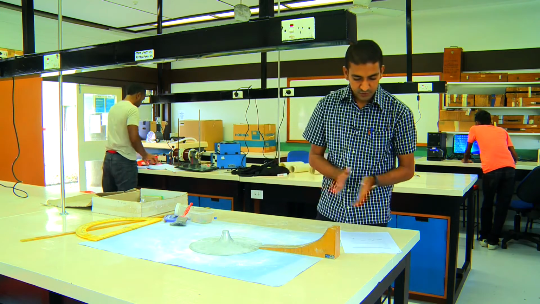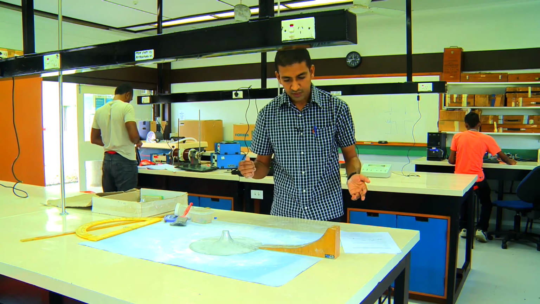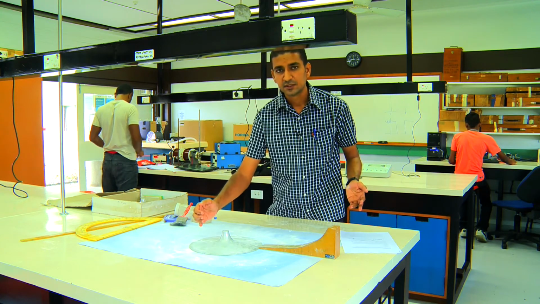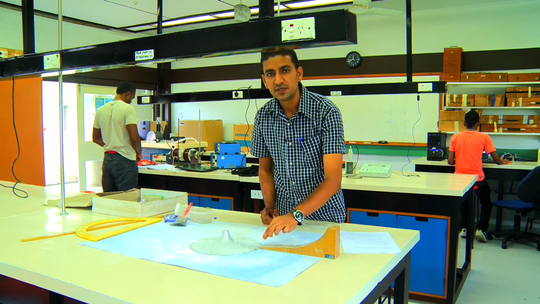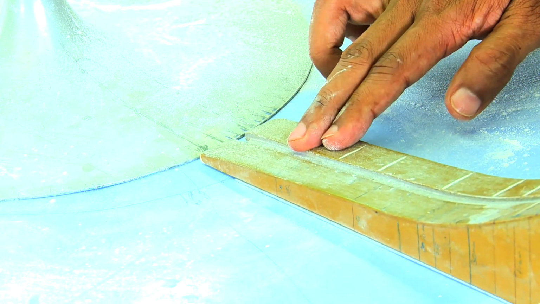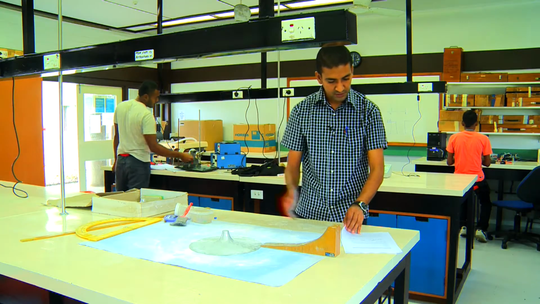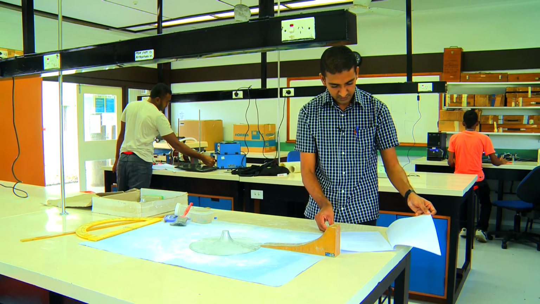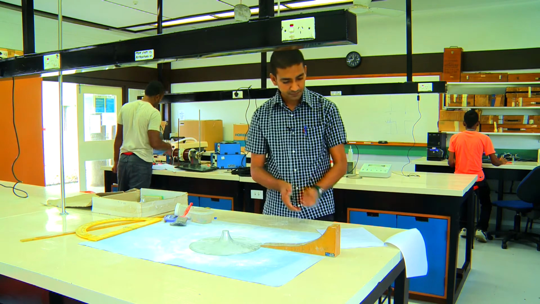So there are two parts to this experiment. One is to see how the angle theta varies by varying the distance B. For a series of distances B, you vary by moving the slope. You record the theta, and you will plot a graph of cotangent theta versus B. That is one part of the experiment.